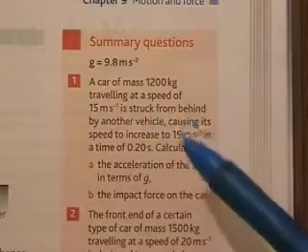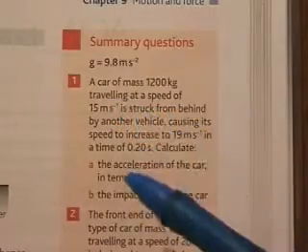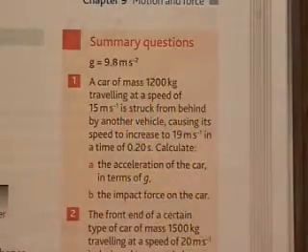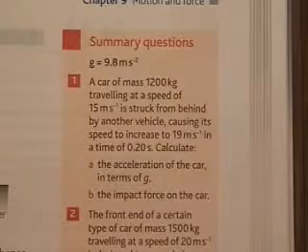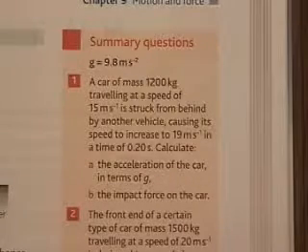We know the final speed, we know the initial speed, we know how long it took, so it should be really easy to find the acceleration, change in speed divided by time.